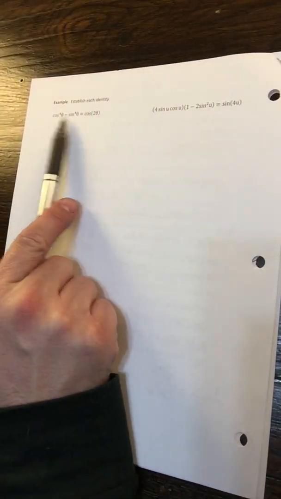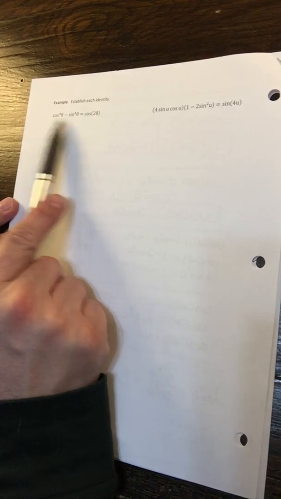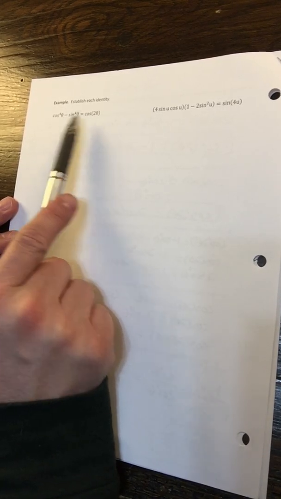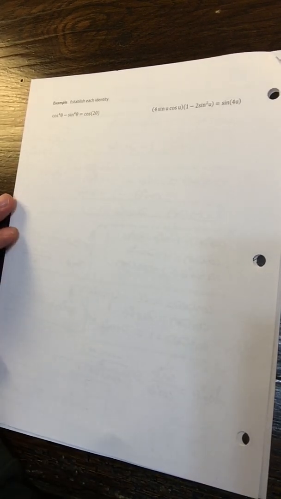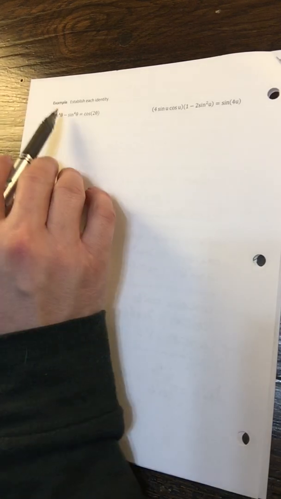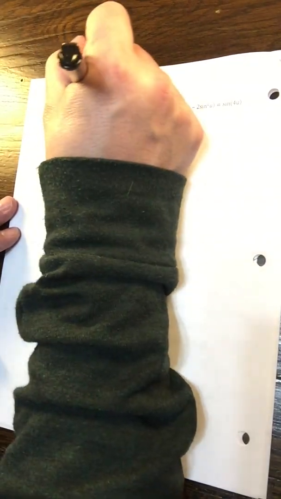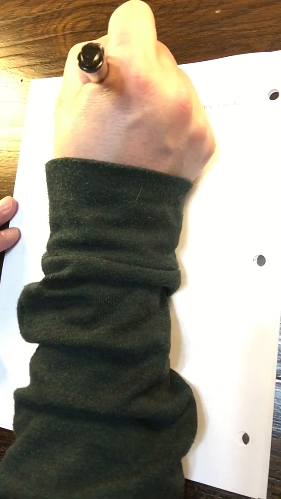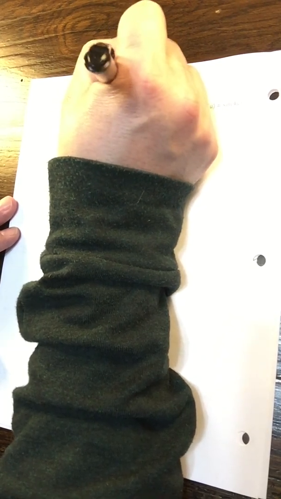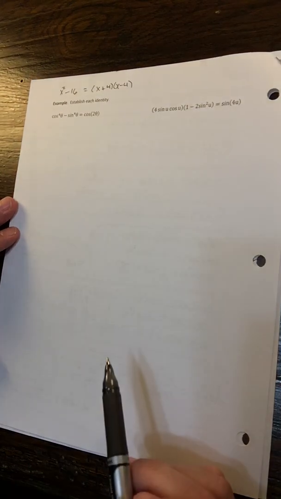But how am I going to get them to be to the fourth? I would have to square something, right? Why don't we work with this with the biggest exponents and simplify that and see if we can't get there, right? That's my thought process. Now, I'm seeing this kind of like x squared minus 16 is factorable to x plus 4 and x minus 4. It's the square root of both of them, right?